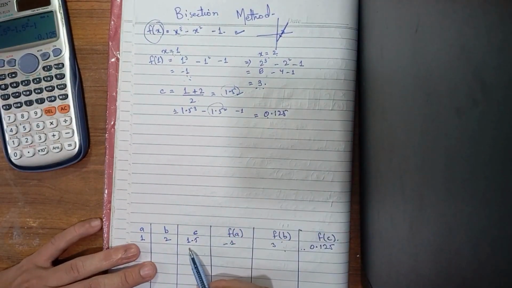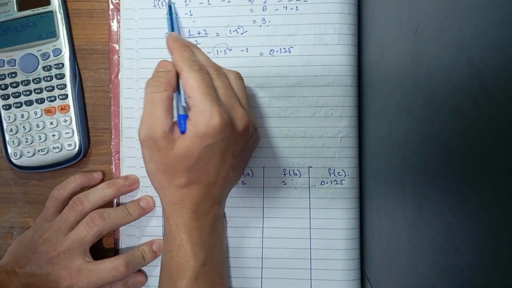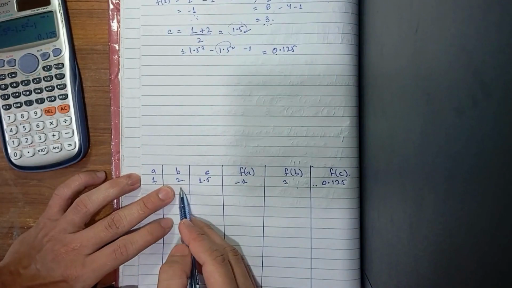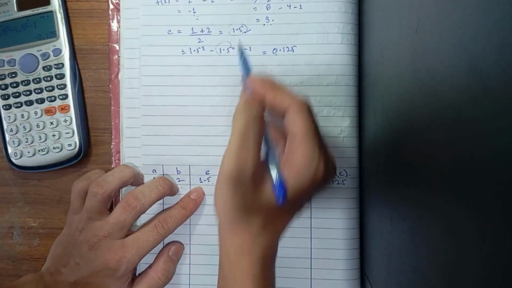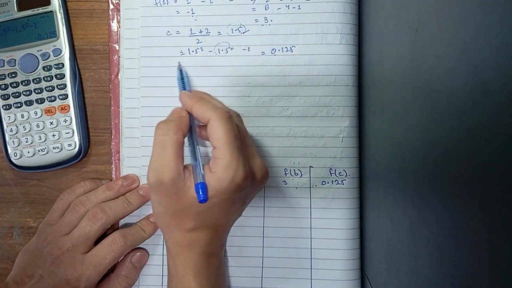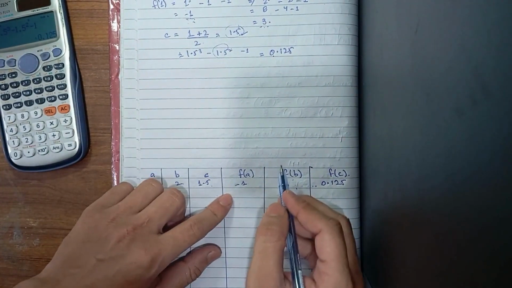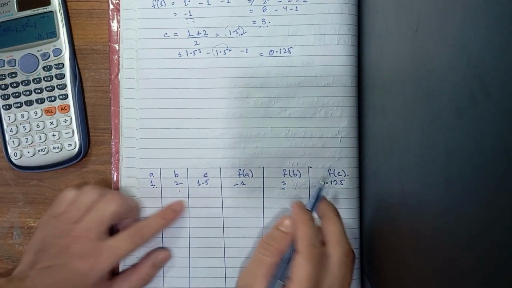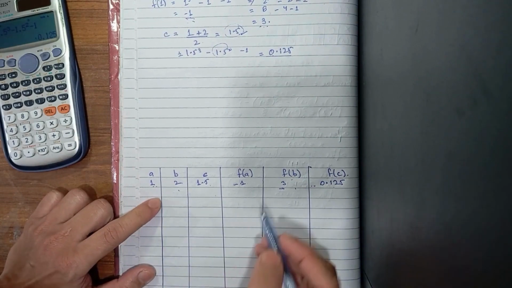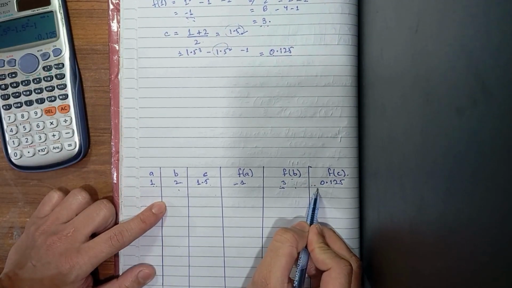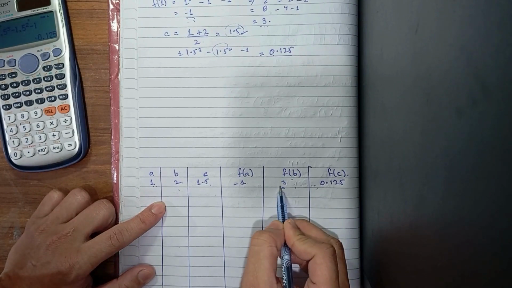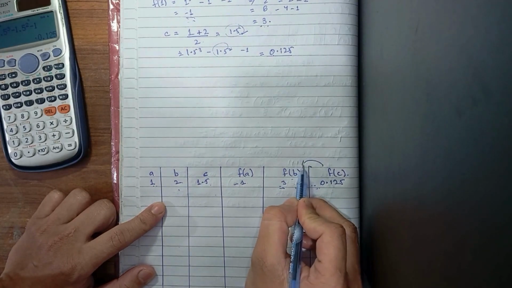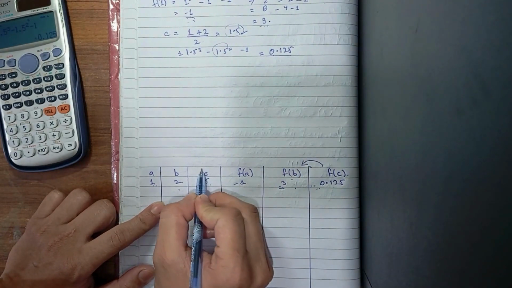Now let's fill the table. How do we fill the table? a is equal to 1, b is equal to 2, and c is equal to 1.5. f(a) is minus 1, f(b) is 3, and f(c) is 0.125. So how do we replace the values? 3 and 0.125 have a similar sign. The 3 is positive, and 0.125 is also positive. So f(c) replaces f(b), and c replaces b.